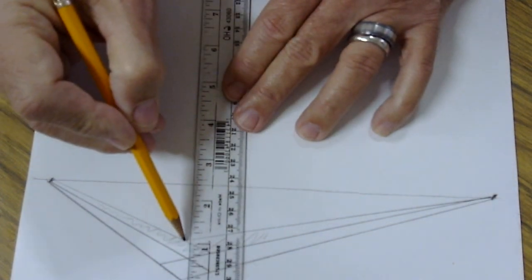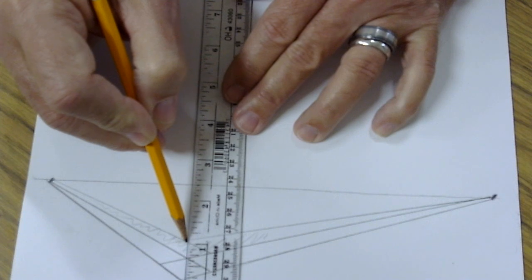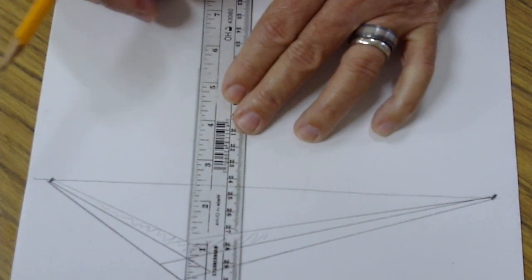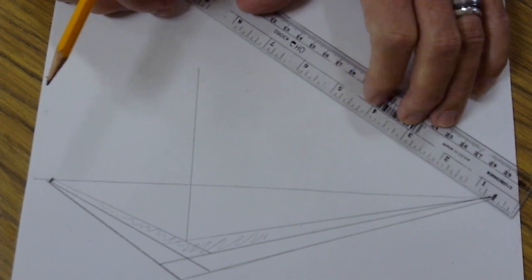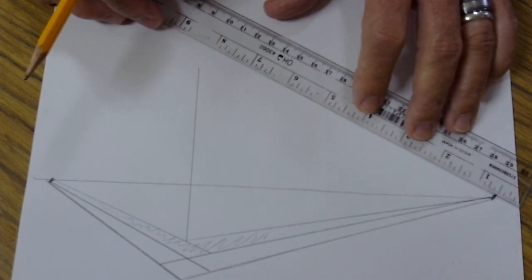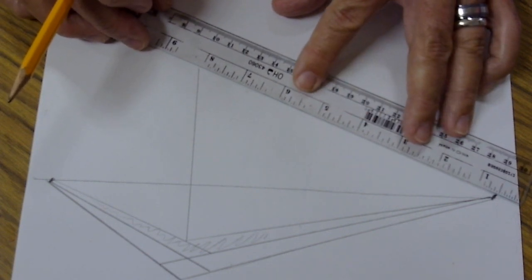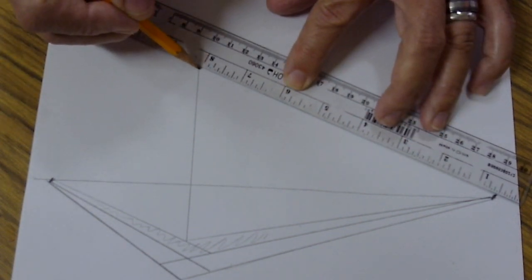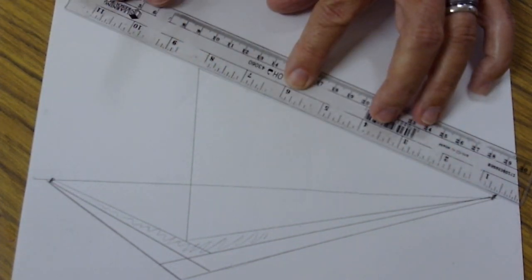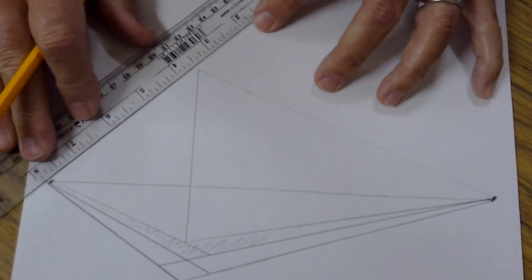So from this point, I'm going to draw a line straight up. A vertical line. And then from the top of that, I'm going to draw a line to the vanishing point and a line to this vanishing point.